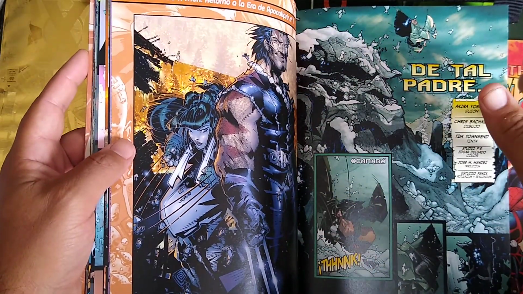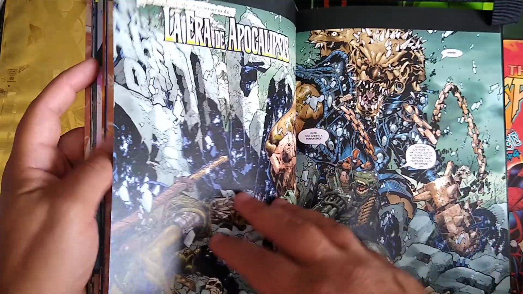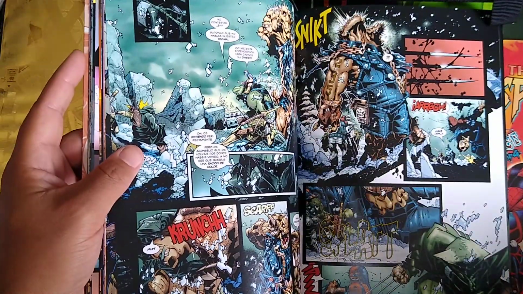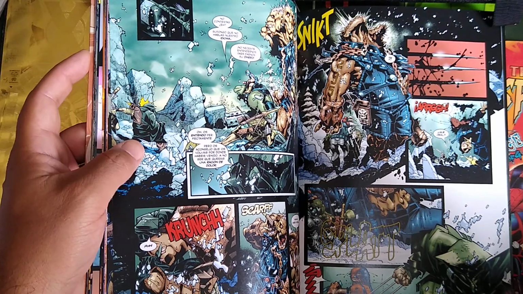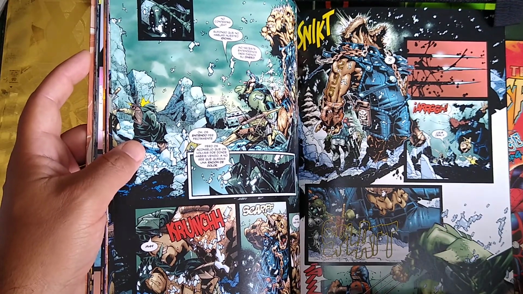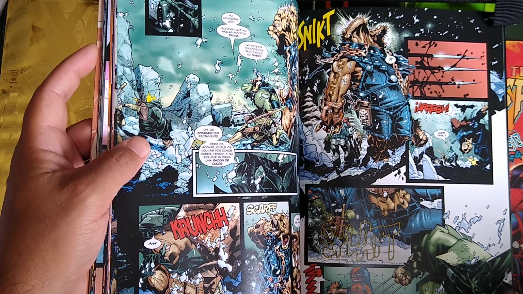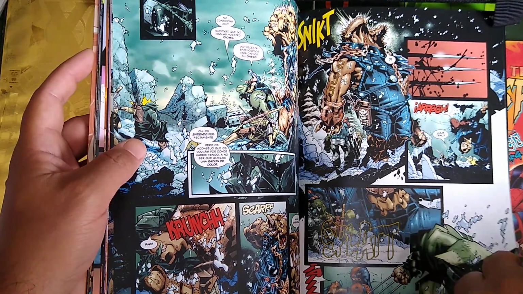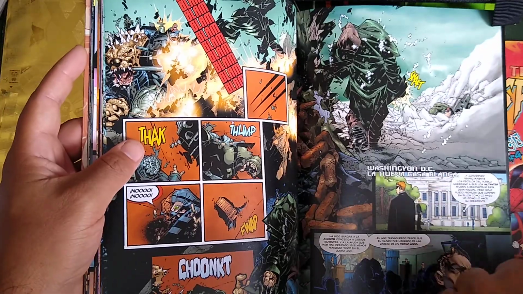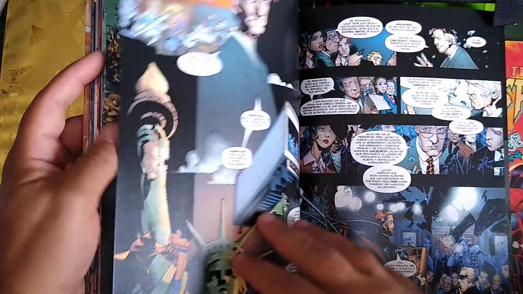So we get into the miniseries itself. We have this young girl around Canada searching for Wolverine, comes across Age of Apocalypse Puck. That was sort of cool because we didn't get to see him back in the day when the Age of Apocalypse came out. So it's great to see this, that Puck was not forgotten.